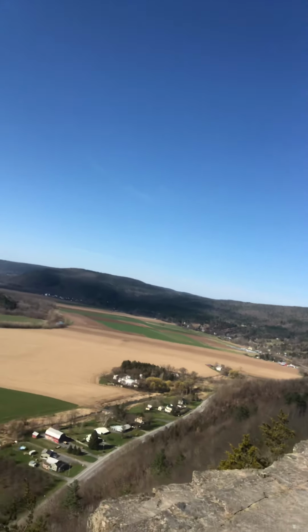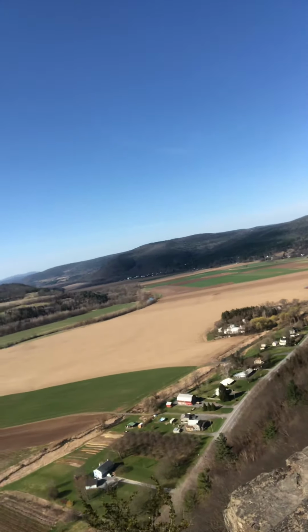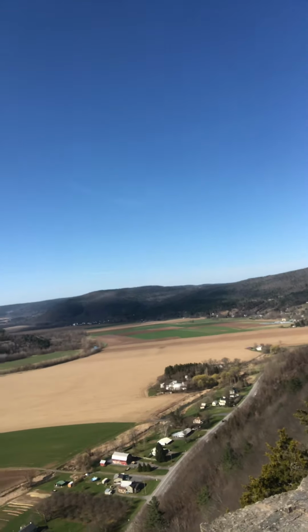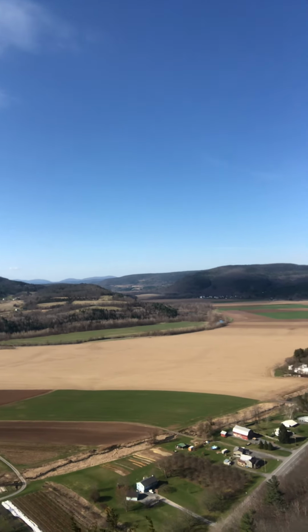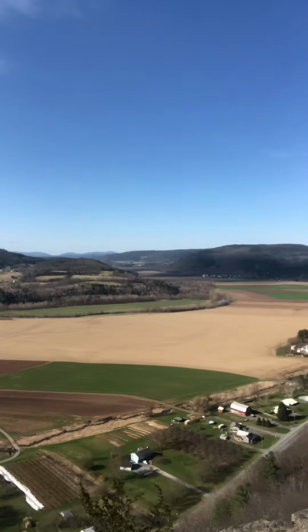And I want to talk about how Vroman's Nose formed. This, of course, was glaciated. If I show you the valley, let's look at the valley shape. Okay, so you notice in the far distance, we've got a U-shaped valley. Remember, that U-shaped valley was carved by a glacier. The glacier came through and carved out the sides.